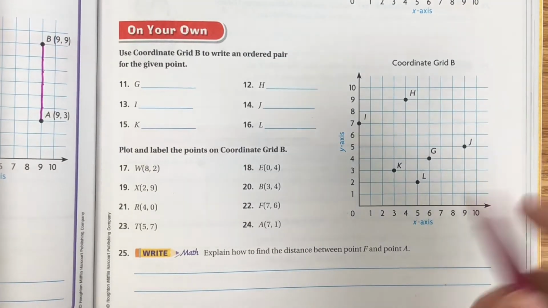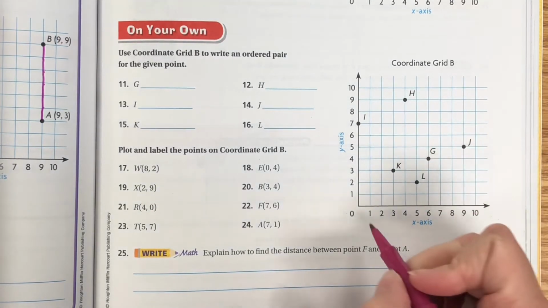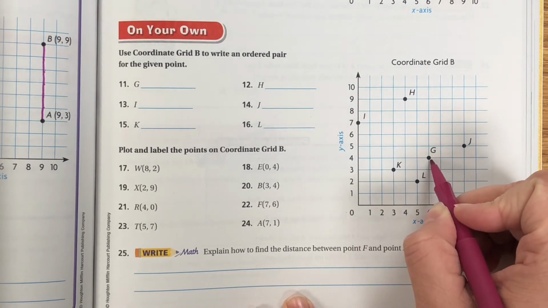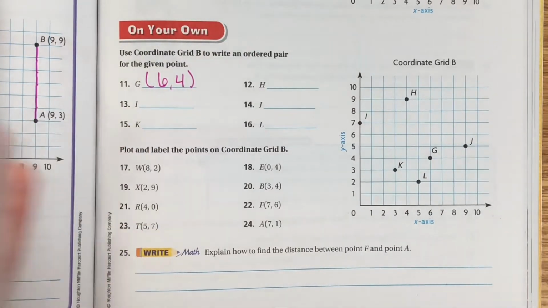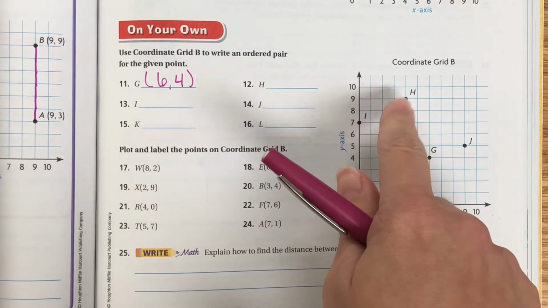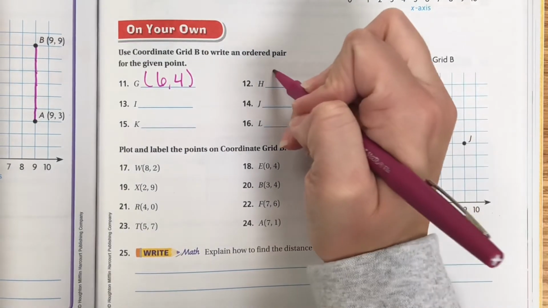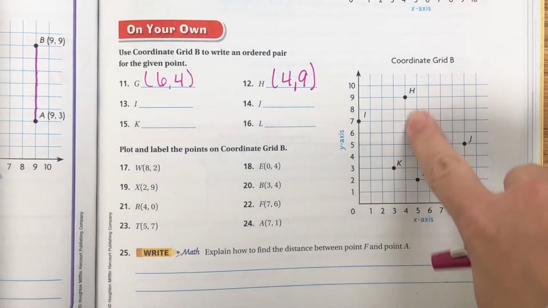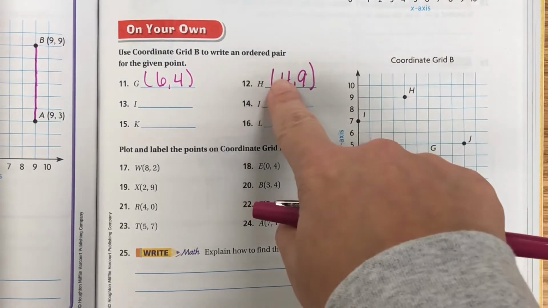Okay, on the bottom here, it gives you the point, and now it wants you to write your ordered pair. So for G, my ordered pair, it goes over 6, and it's on 4, so it's 6, 4. See if you can do H. H is right here. Okay, if you said 4, 9, you are correct. H is at 4 on the x-axis and 9 on the y-axis.